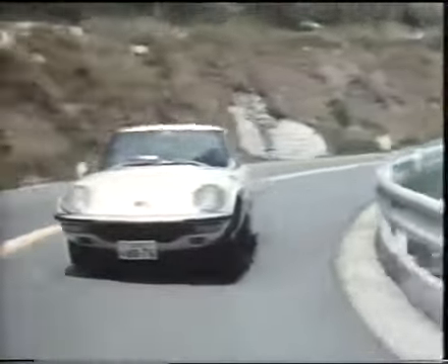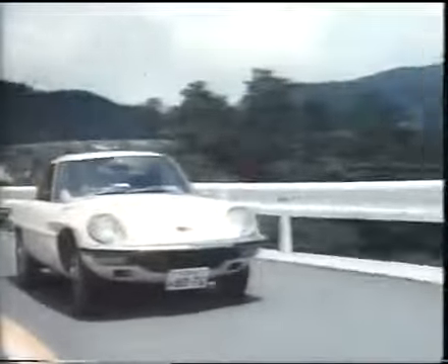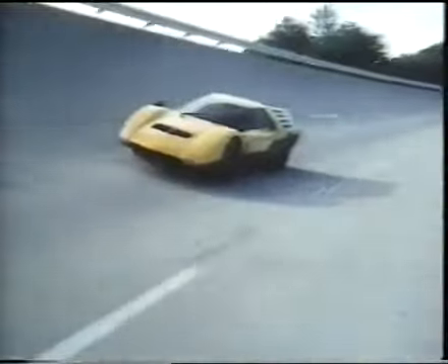Just as jets have superseded propeller-driven aircraft, it will only be a matter of time before the reciprocating piston engine is replaced by the highly efficient rotary engine.